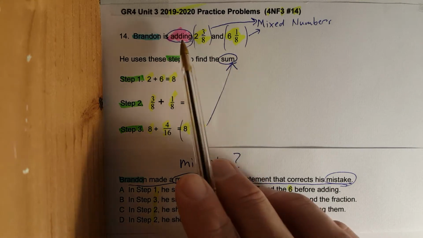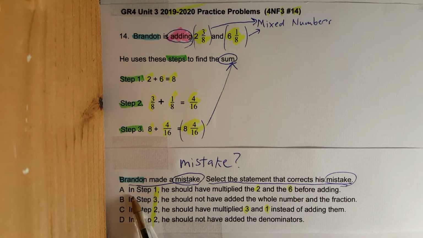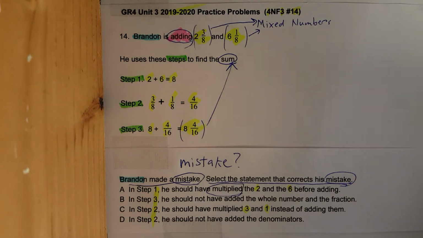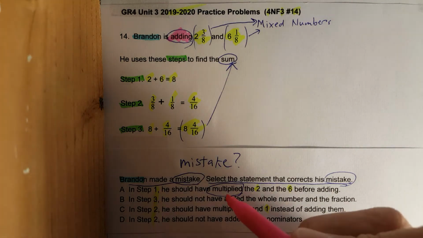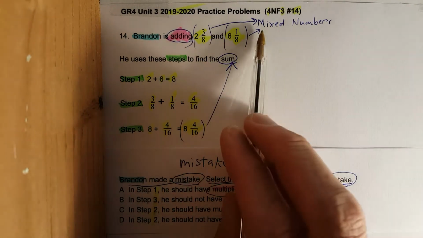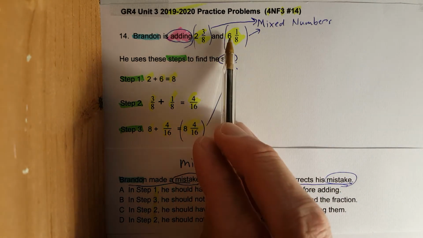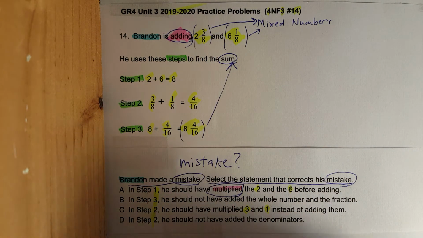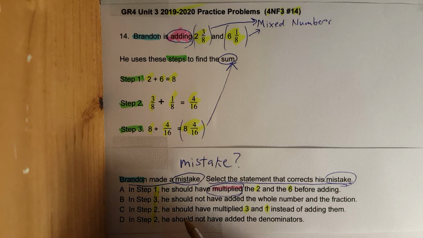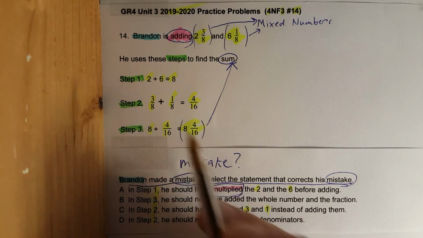We're looking for the sum. We are adding. Let's look down here for A. In step 1, he should have multiplied. Where in this problem does it say to multiply? It does not. In step 1, he should have multiplied the 2 and the 6 before adding. No, we are adding mixed numbers. So you just simply add the whole numbers. 2 plus 6 equals 8. That's not a mistake. He did that correct.